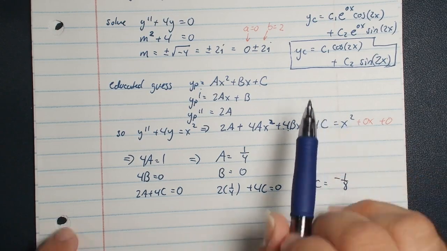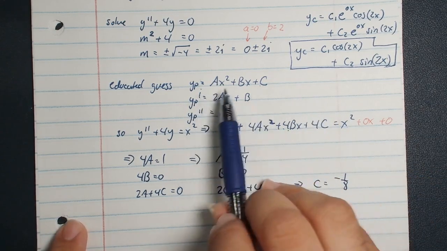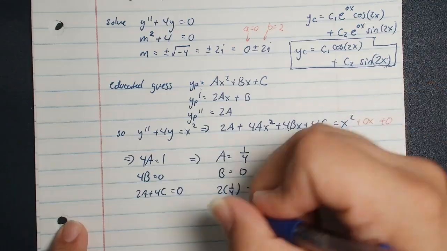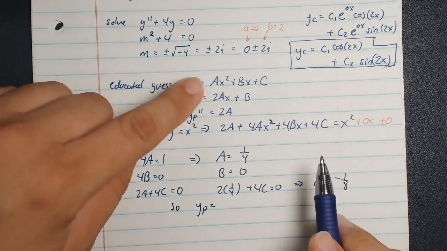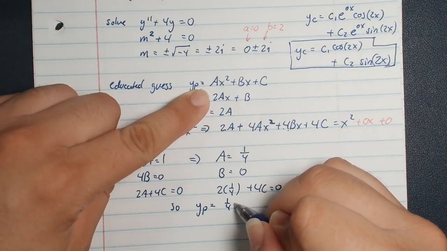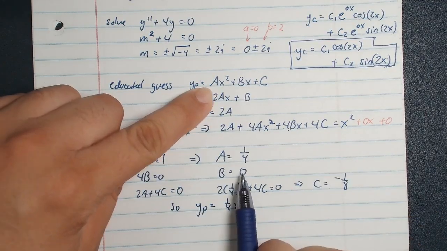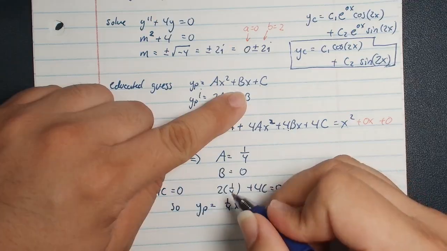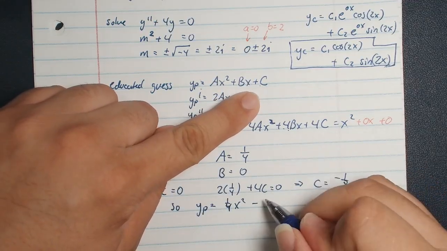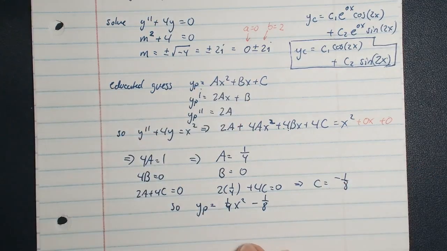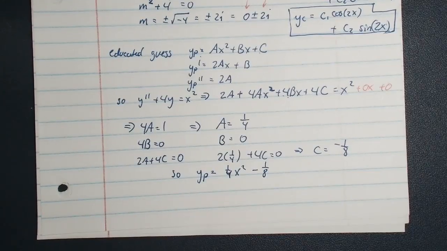And there we go. I now know the a, the b, and the c for this y sub p. So y sub p is equal to, my a was 1/4, so I get 1/4 x squared. B was 0, so I can write 0x, but I'm probably better off just leaving it off. And then my c was -1/8, like so. And there's my y sub p.